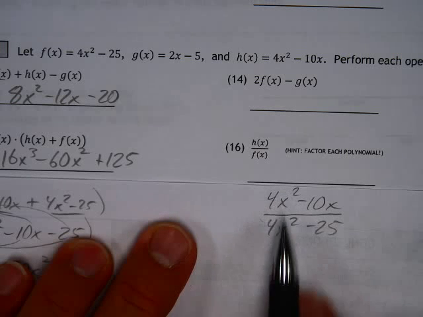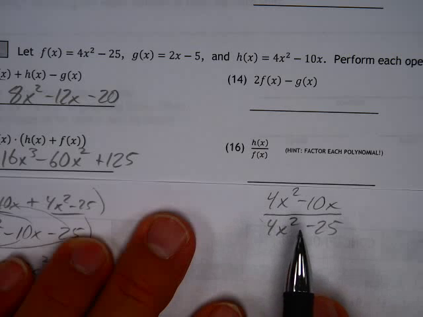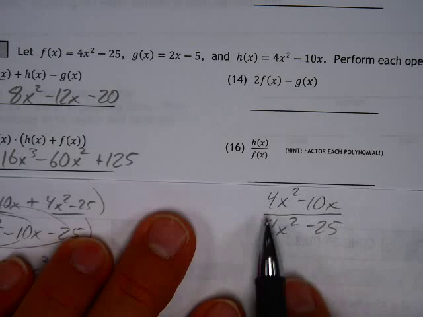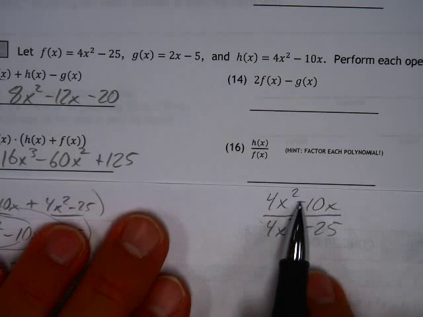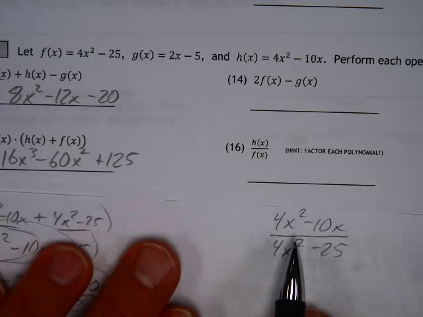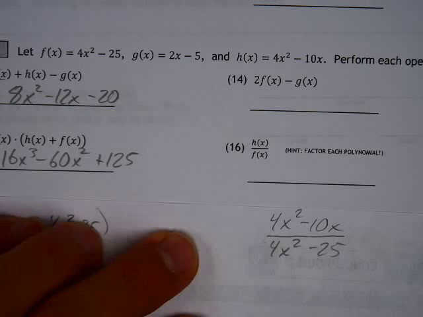You cannot cancel the 4x squareds. We want to. Oh, we want to. But if you're canceling that, you're canceling part of a factor that can't be separated. The plus or the minus is stronger than it looks. Okay? You cannot simplify. You can't partially cancel something that's connected by a plus or a minus.